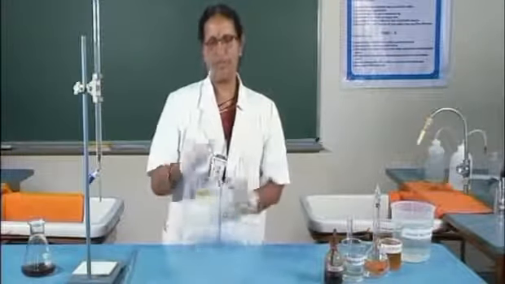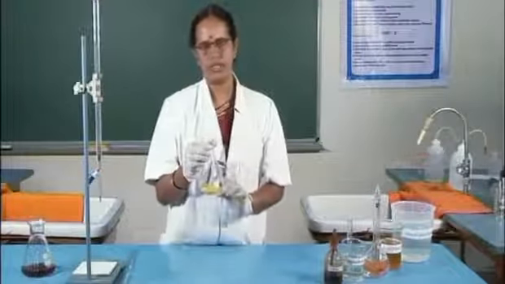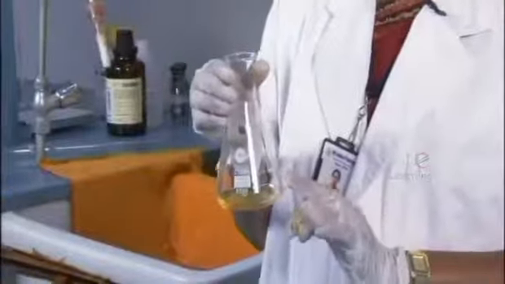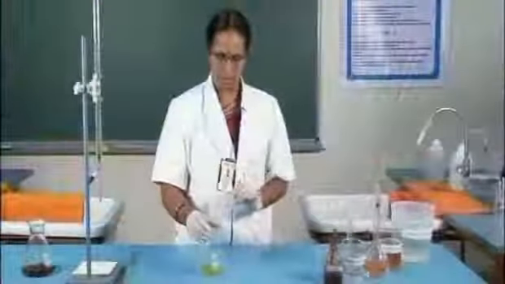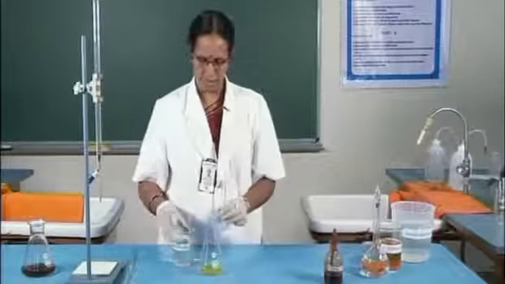So, I have already pipetted dichromate solution. This gives the estimation of the whole dichromate required for the experiment. To this, 1:1 sulfuric acid is added.